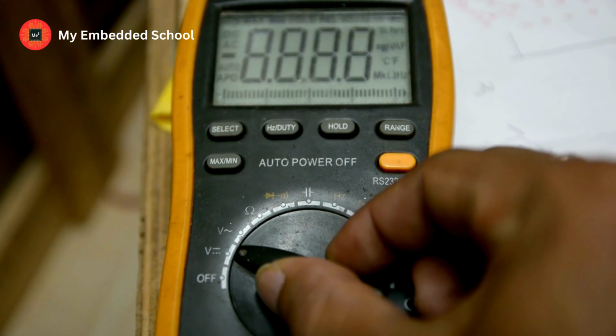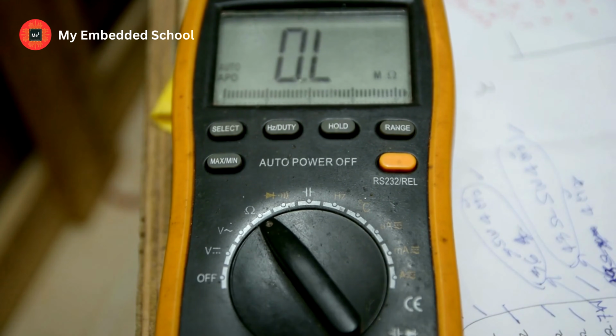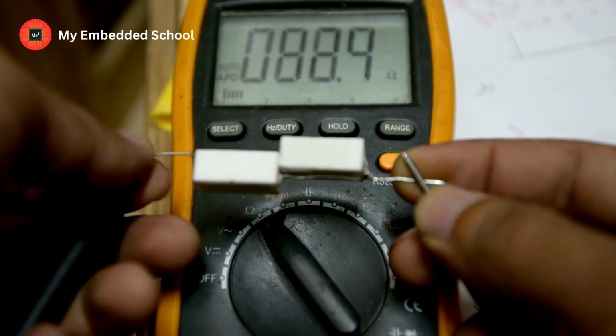To measure the resistance of a resistor, use an instrument called an ohmmeter or a multimeter. To measure resistance, first set the ohm function, connect the two probes of the instrument to the two terminals of the resistor, and read the value on the display.